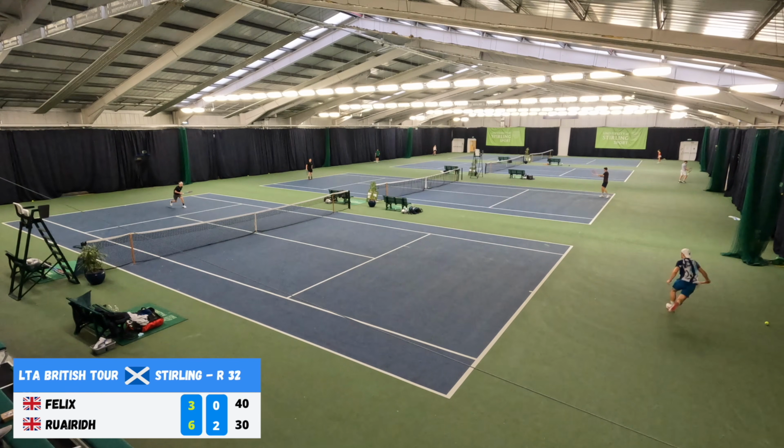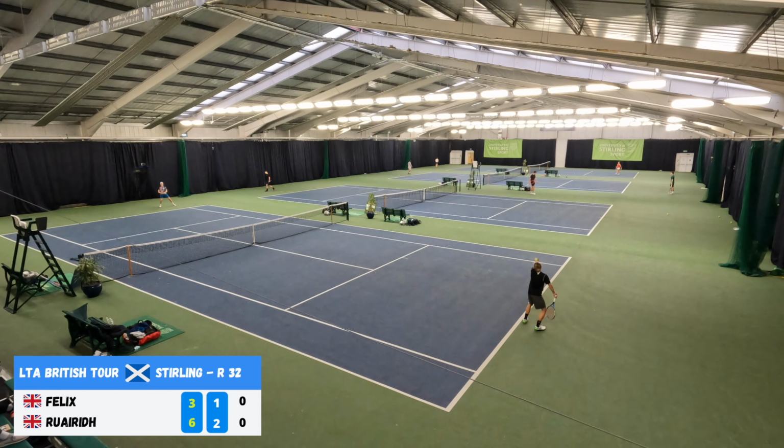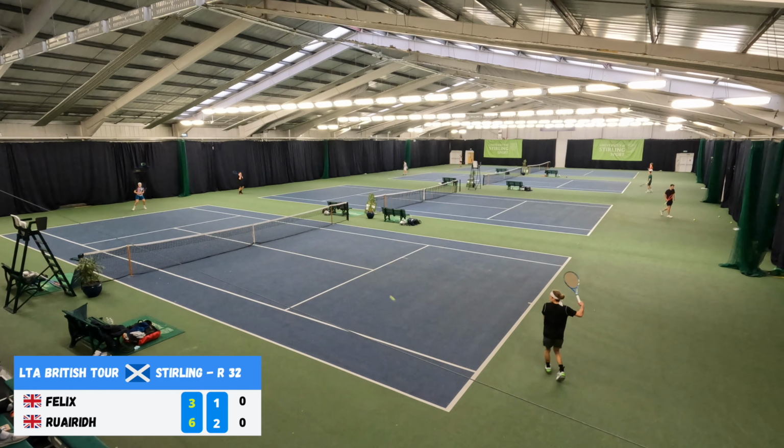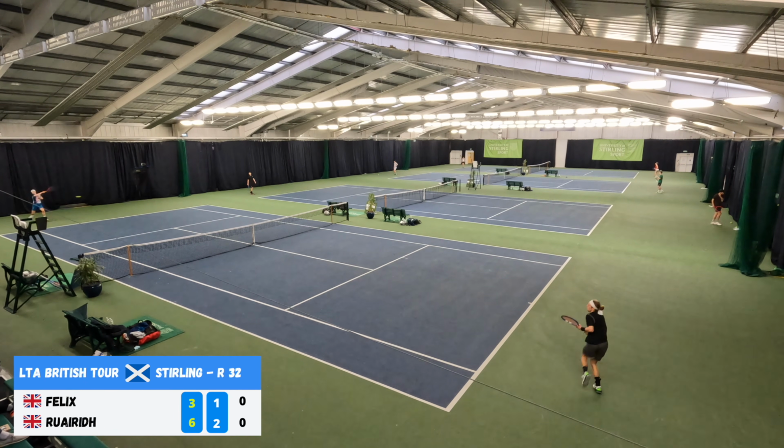I managed to get a game here at 2-1, hang in there. I'm thinking, can I get the break back? Can I find a way going 2-2 or then 3-2 up? Because that will be super advantageous. I've obviously served first in the set, which is a big advantage.